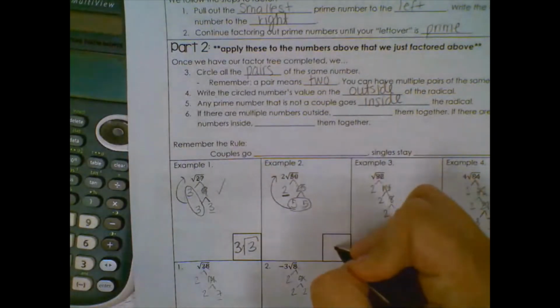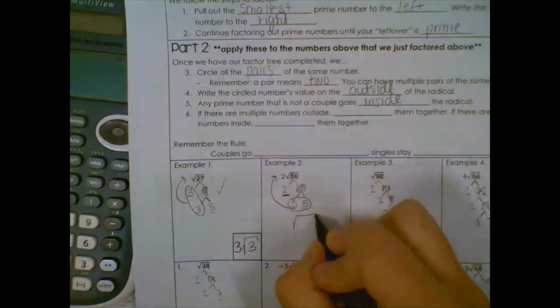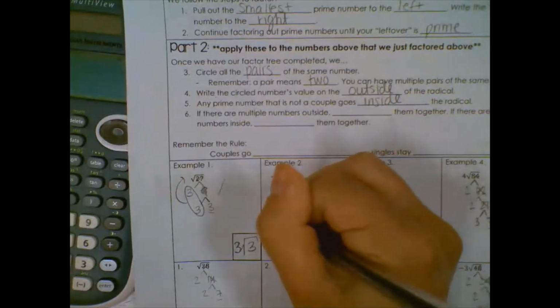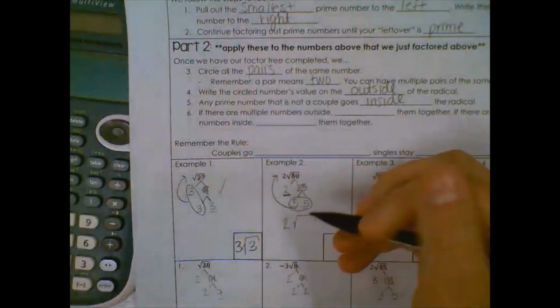So before I write it here, though, we have one extra thing we need to pay attention to. If you look, there's already 2 on the outside. Remember, numbers don't disappear in math. That 2 is going to stay there.